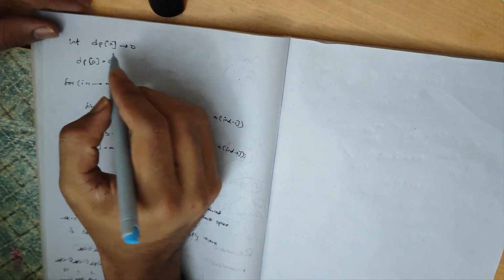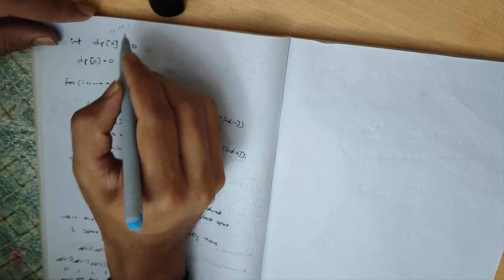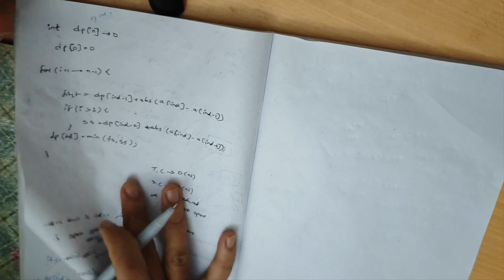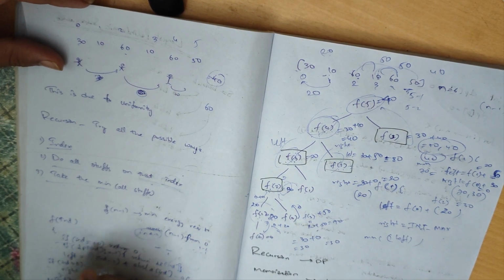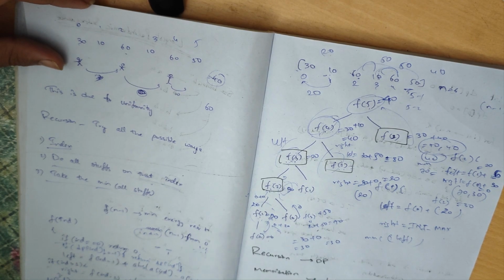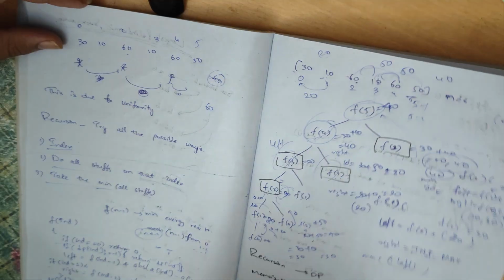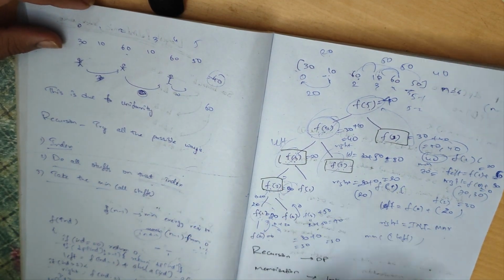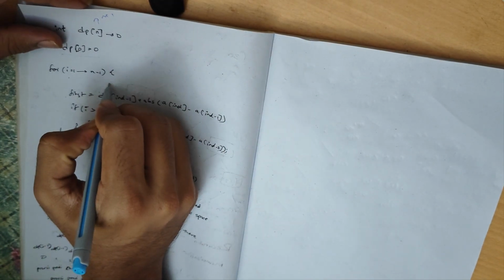Firstly, you have to create an array dp. As I said, you can create n+1 or n, no problem for this case. And as per our previous code, in the case index is equal to 0, return 0. So our dp of 0 has to be 0. And now the frog will jump from the first index to the last index, so our for loop has to go from the first index to the n-1 last index.